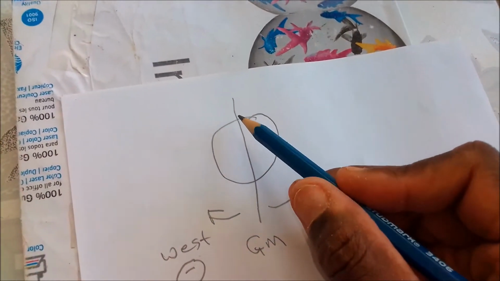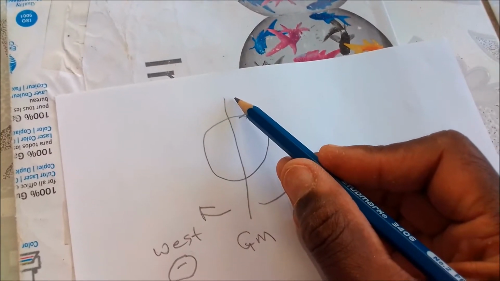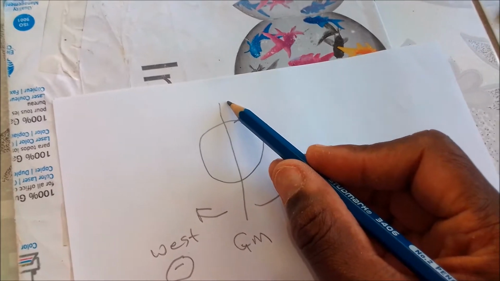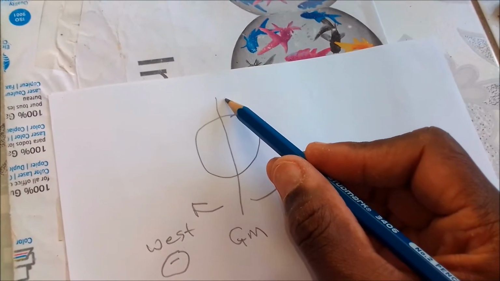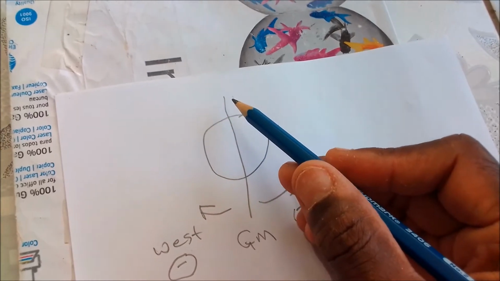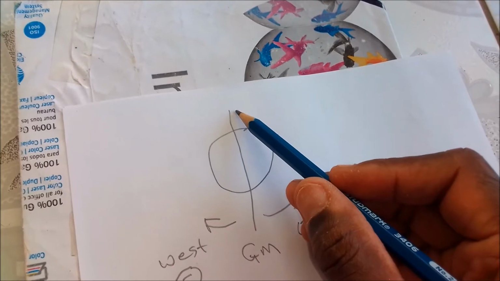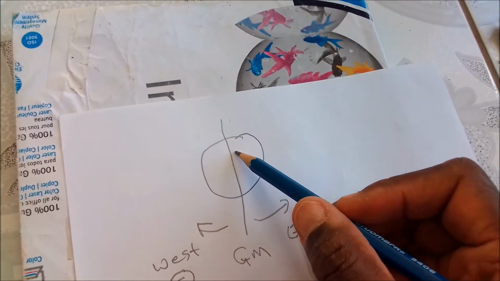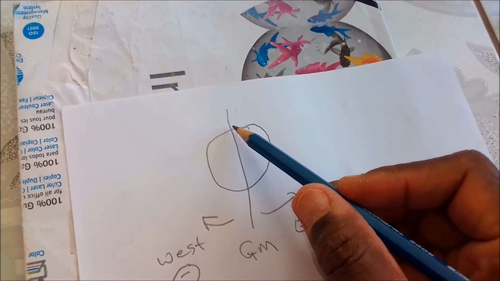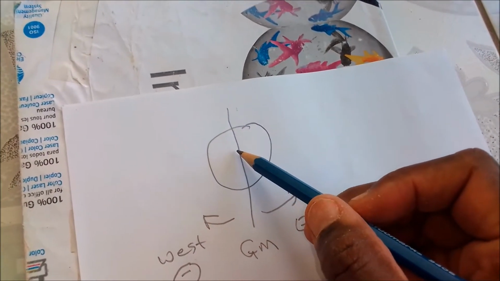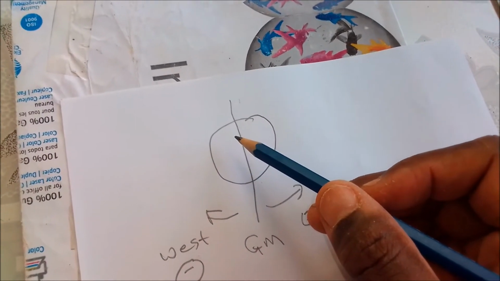Now, we all know that the world has several imaginary lines: lines of latitude and lines of longitude. Lines of longitude are imaginary lines which run from the north to the south. Each degree in which you move east or west, time changes.